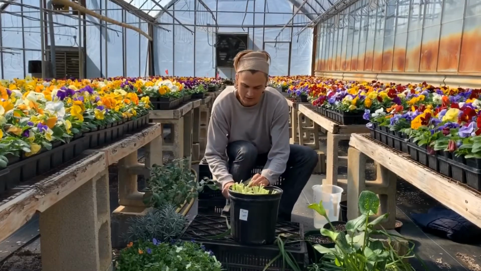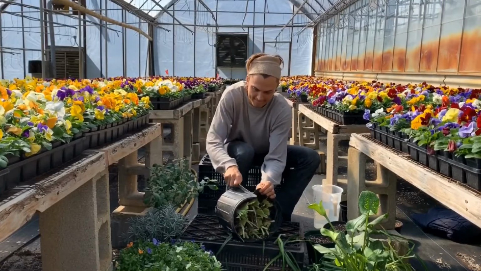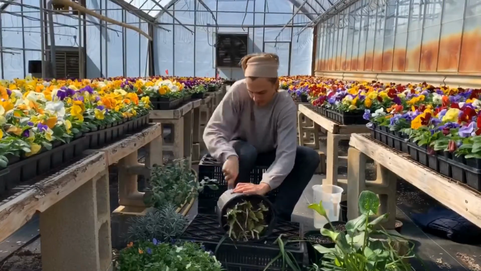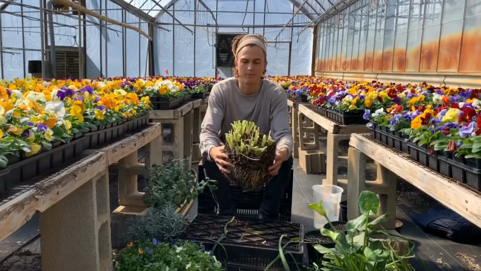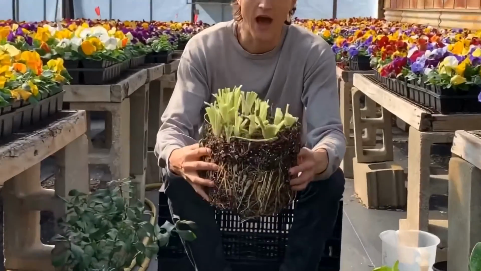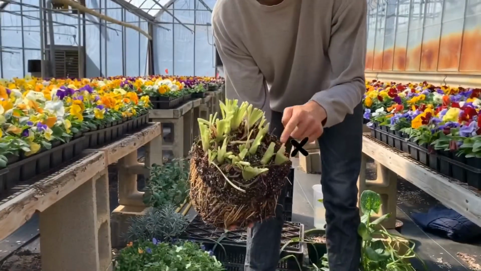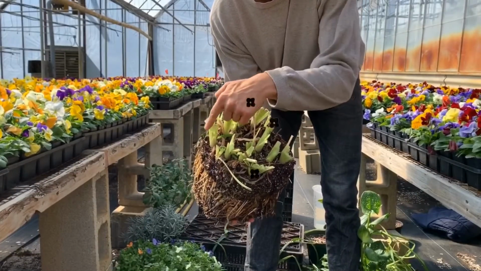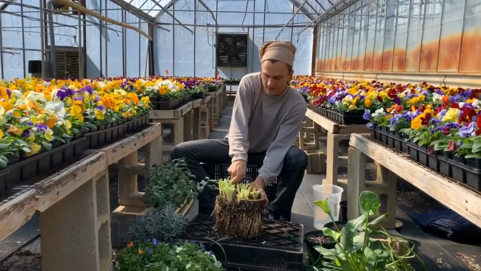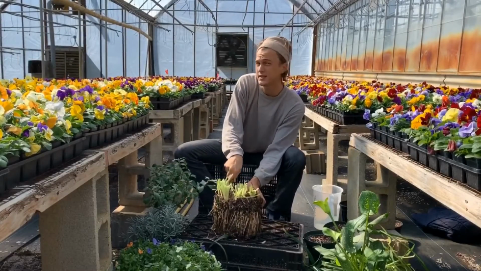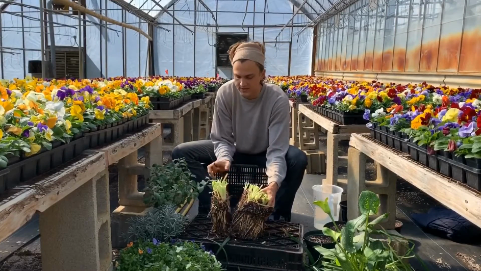Now, step two, we've got to take this baby out of the pot. All right, you see this? This is a beautiful clump of daylilies. I could legitimately take my knife and cut every single one of these into new individual plants. Now, you could just as easily have dug this up right out of the earth in your garden bed, and it would be the same process.